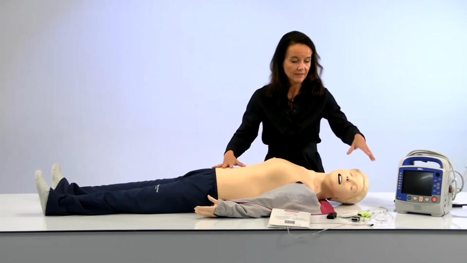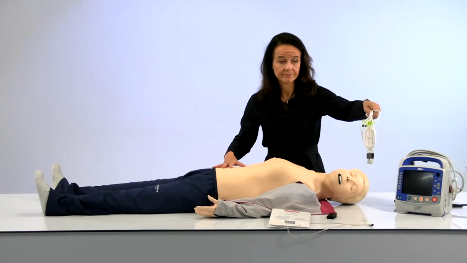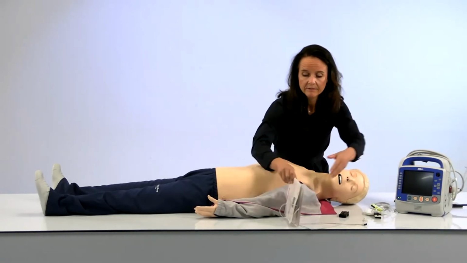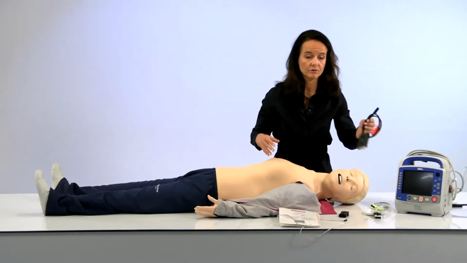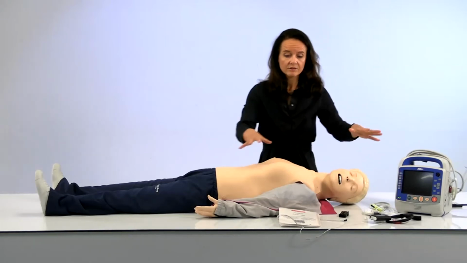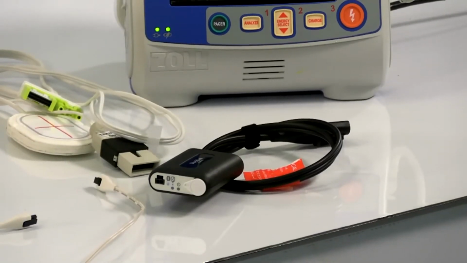You will also need the items that I showed here. You will need this training cable. You will need the adapter. You will need the Zoll pads, one of these, and of course also the ShockLink unit. All of this together will give the best integrated experience.